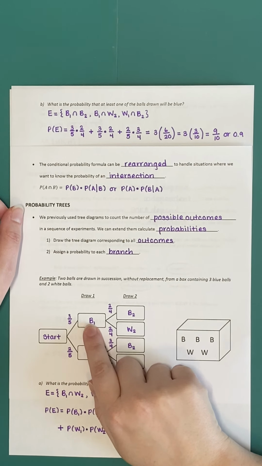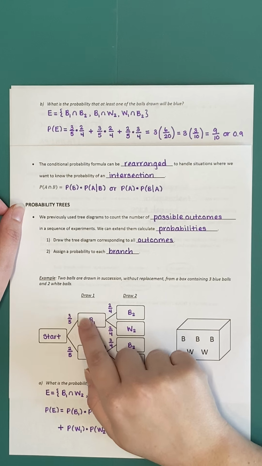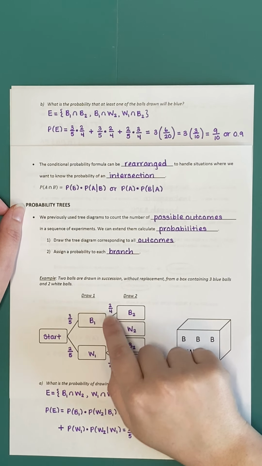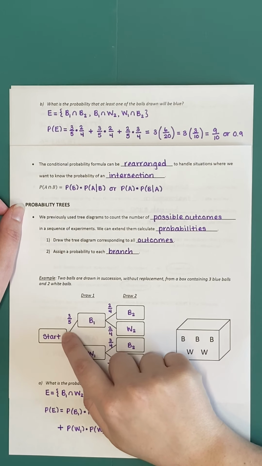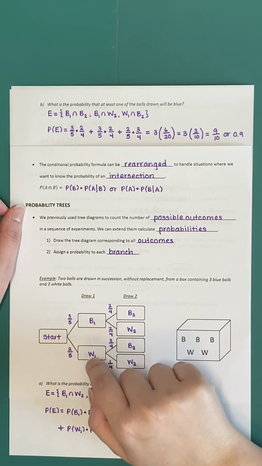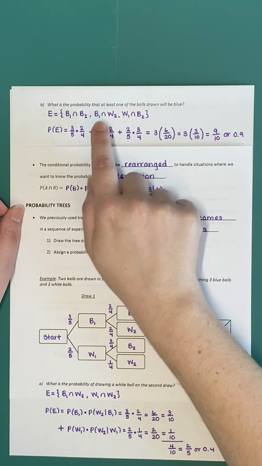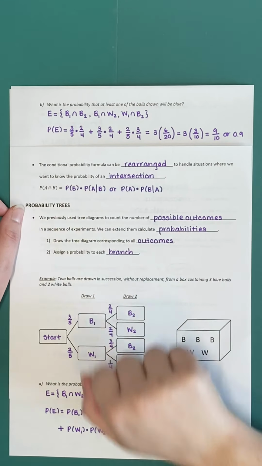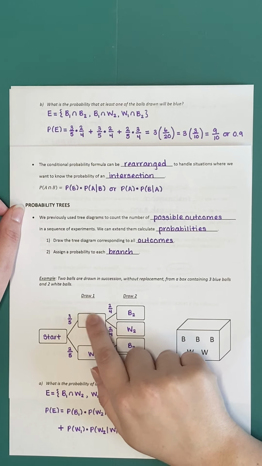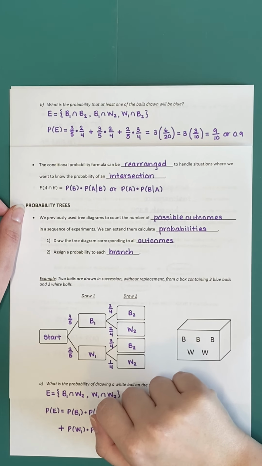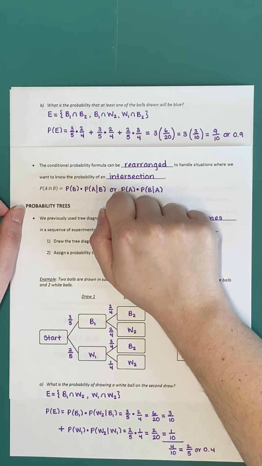So let's assume we had blue first and then blue again. Well, the probability that we get blue the first time is 3/5, and then based on that blue, the probability that we get another blue then is 2 out of 4. So we multiply those probabilities together, and that's the probability that we have that intersection, that we followed that sequence. So 3 out of 5 times 2 out of 4. Now what about blue first and then white second? So we have blue, that's a 3/5 probability, and then white second is based on that a 2/4 probability. So also 3/5 times 2/4.